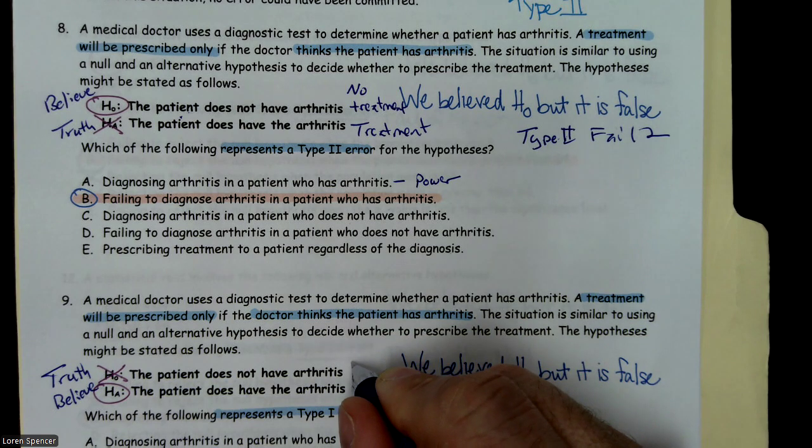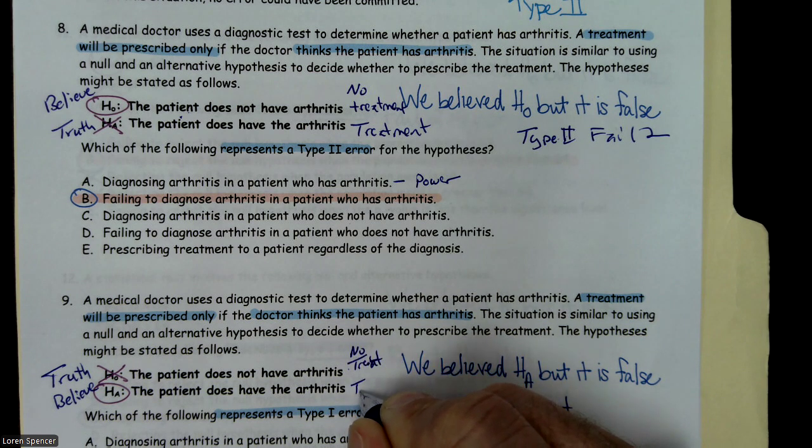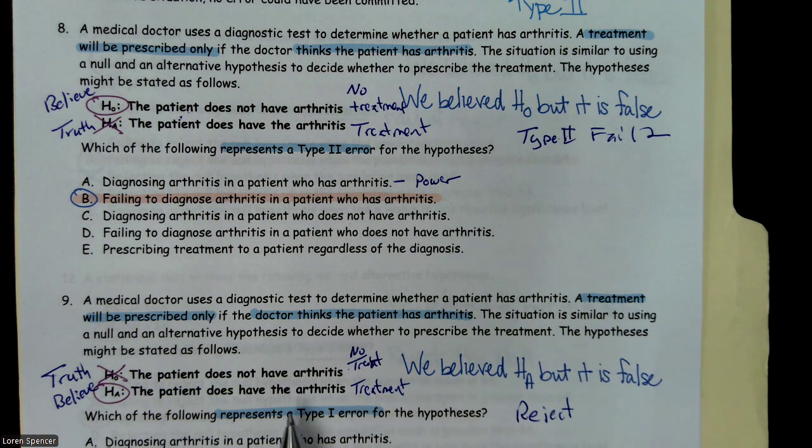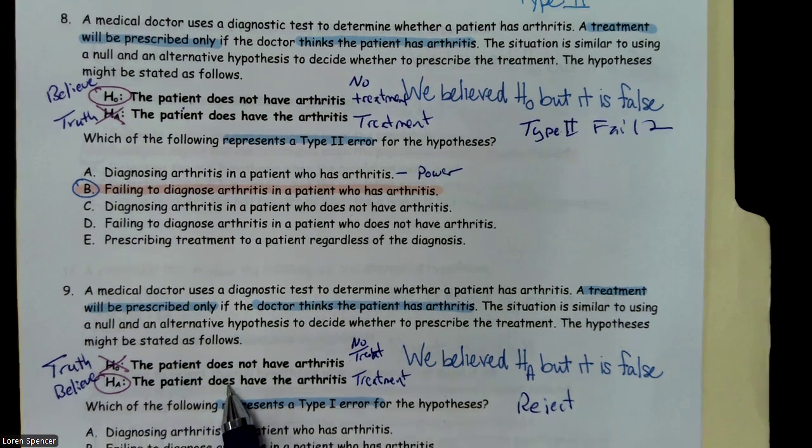So in this case, this is no treatment, and this is treatment. That's the result. So in this case, we believe that we rejected that. They don't have arthritis, and we believe that they do have arthritis.